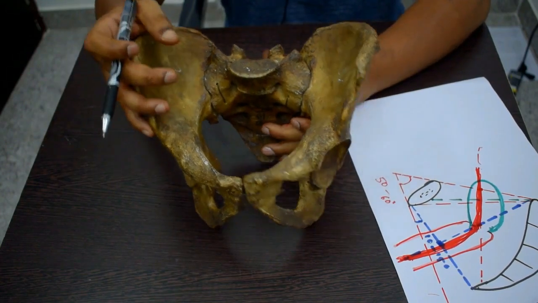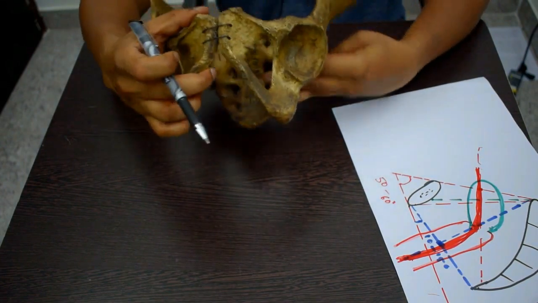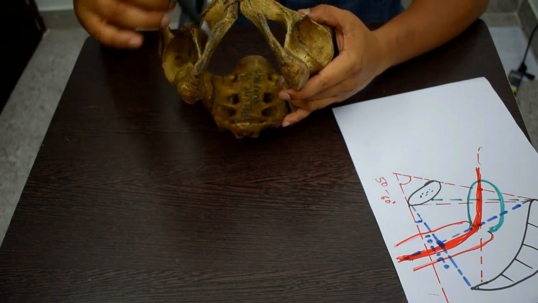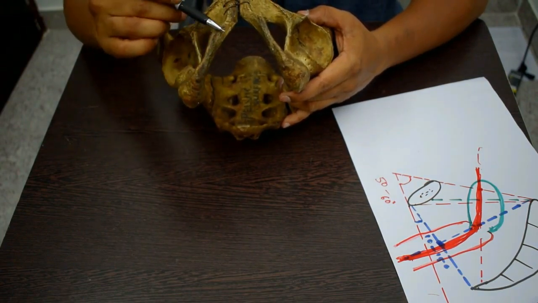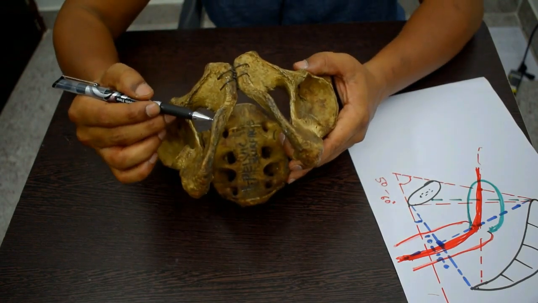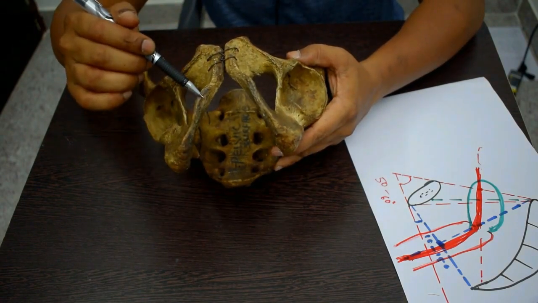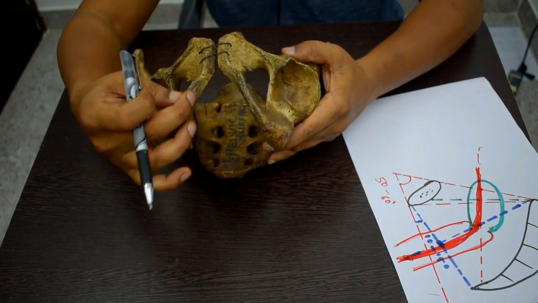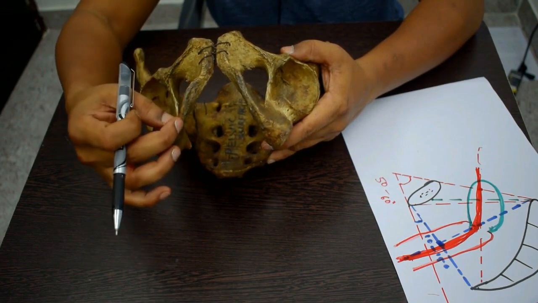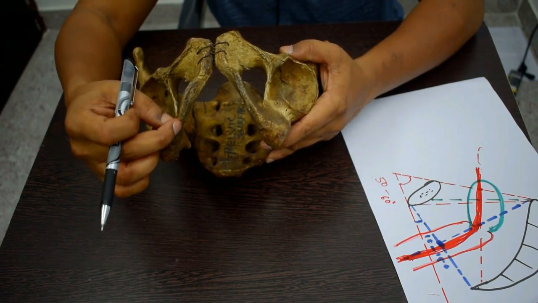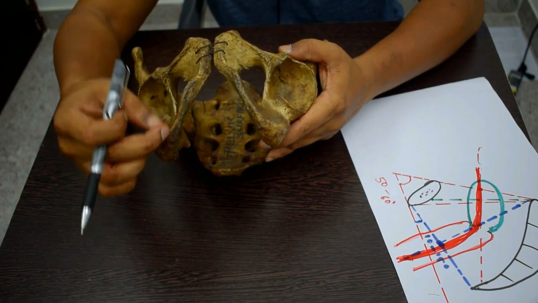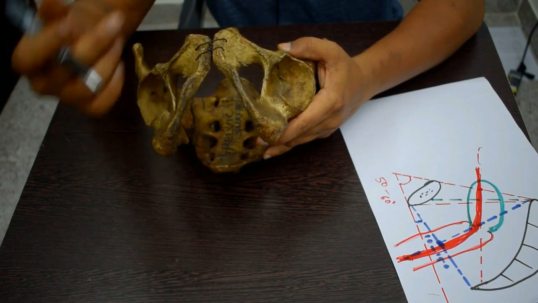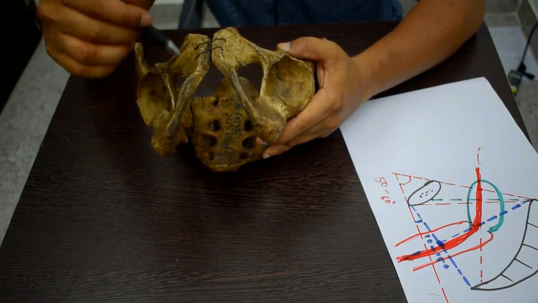Then, the ischiopubic rami are thicker. Here, this is the ischiopubic ramus. In the case of males, it is very thick and the inferior margin is everted. See here, this inferior margin is everted. So, this pelvis belongs to a male. But in the case of females, this ischiopubic ramus is very thin. The lower border is not everted due to weak attachment of the crus clitoris. Actually, in the case of males, there is a very strong attachment of the crura of the penis. That's why it is everted. But in the case of females, this will give attachment to the crus clitoris.